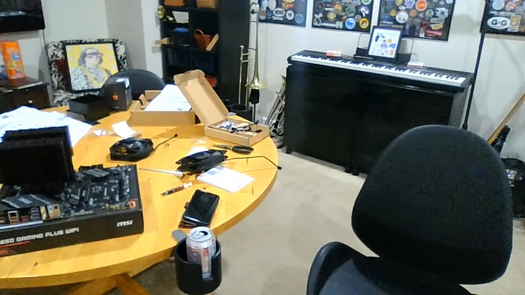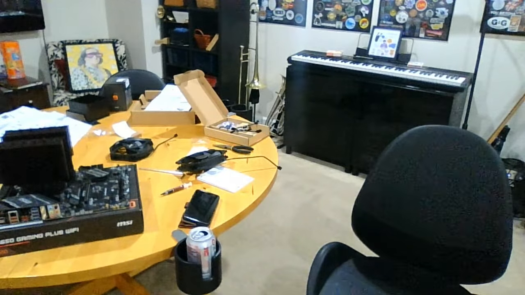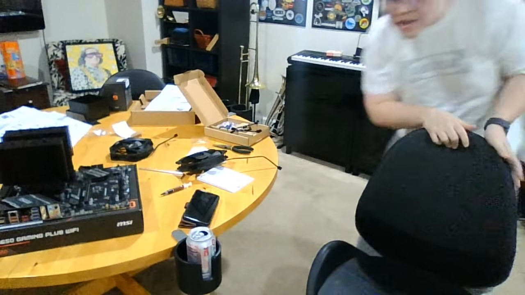Alright, so what I need to do quick is double check that this is fully everything. Bye bye, film. I need to make sure that my fan orientation for the new case works with everything else. Rip it off the plastic. Alright, so you can't see anything I'm doing.